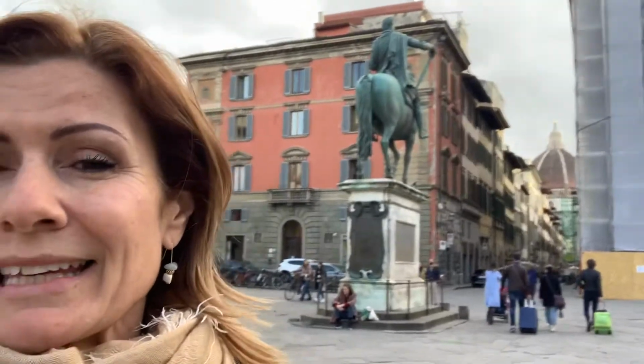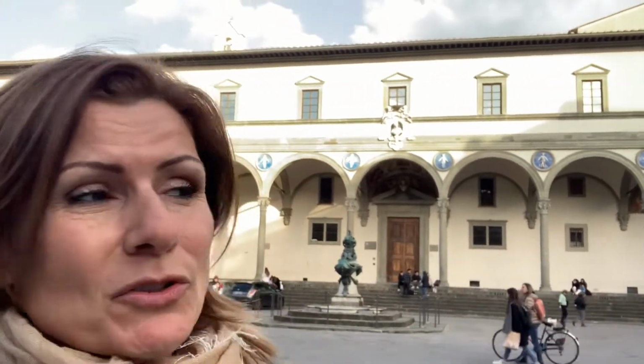But before he built that dome, he actually designed this structure that's behind me. And most art history books consider it to be one of the first classic Renaissance buildings.